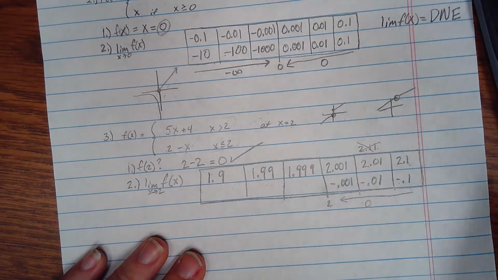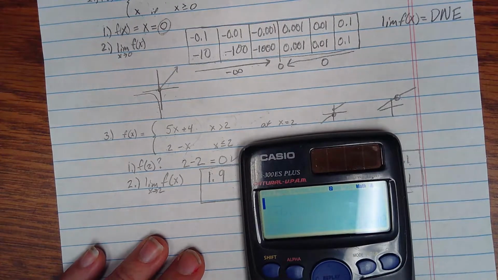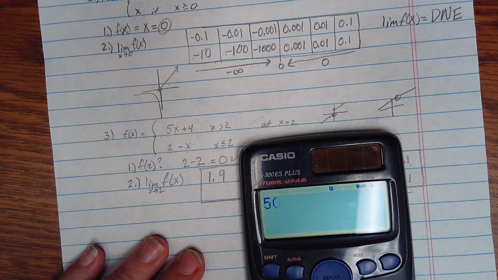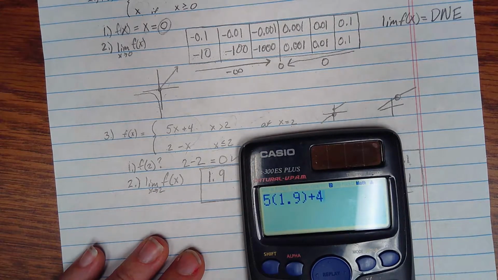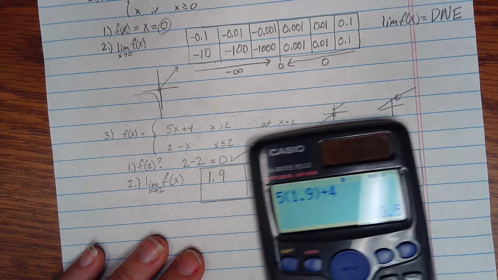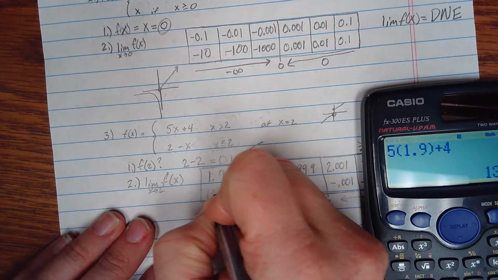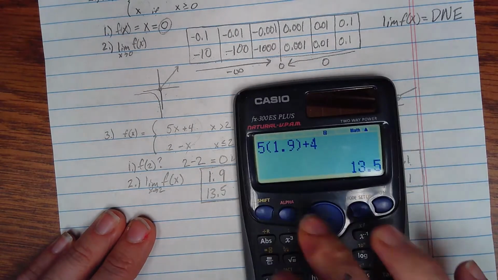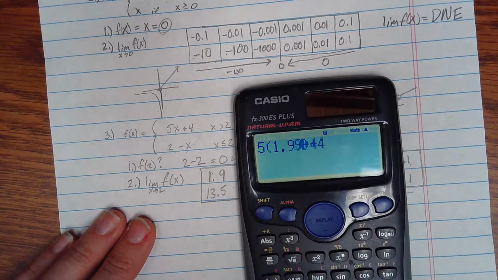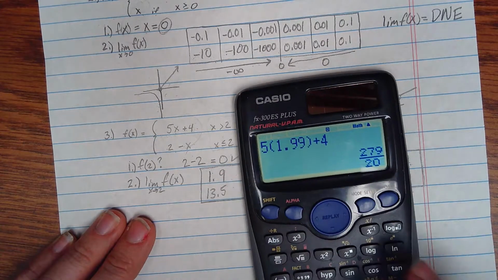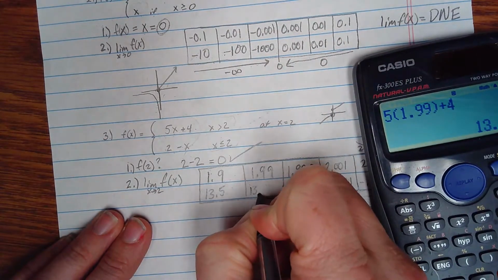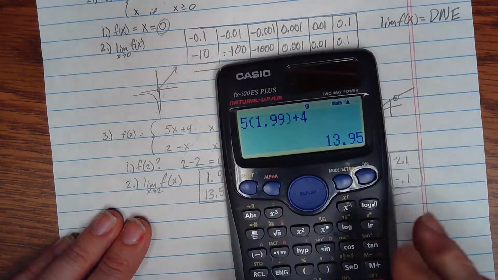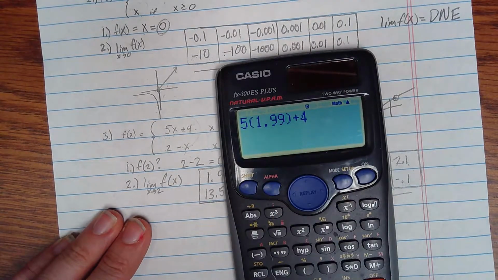5x plus 4. So all clear. 5 times open parentheses 1.9 close parentheses plus 4 equals, okay, that's 13.5. Then I can go into the parentheses and add a 9. That is 13.95. And then go in this parentheses and add another 9.